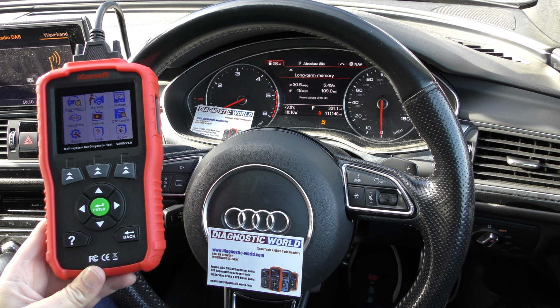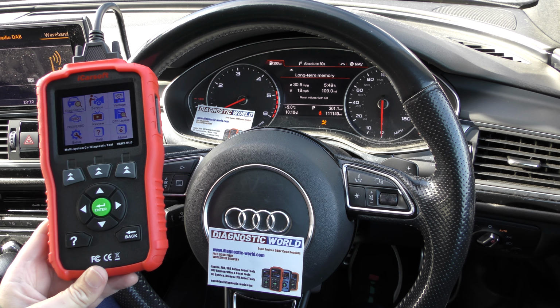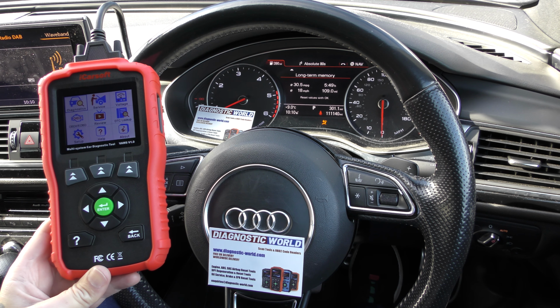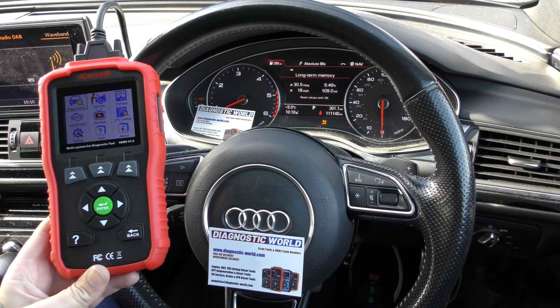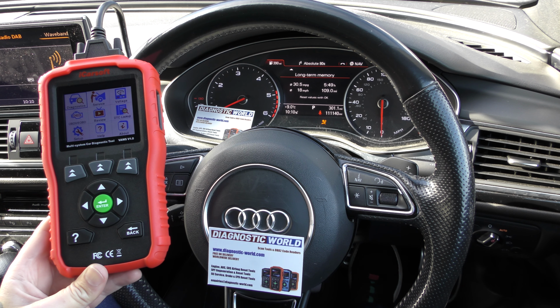So the only real way to check is to hook it up to a diagnostic tool like this, which we'll get into in a second, okay? But I did want to run through some of the main areas and the main reasons as to why you've probably got an airbag light showing on your dashboard, okay?